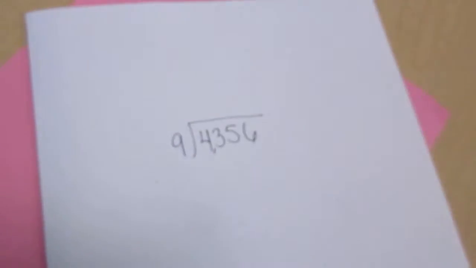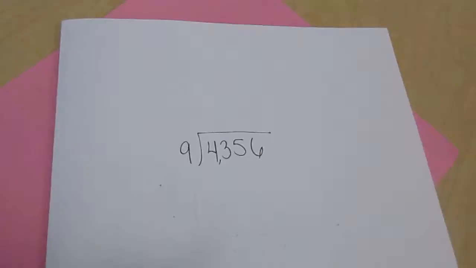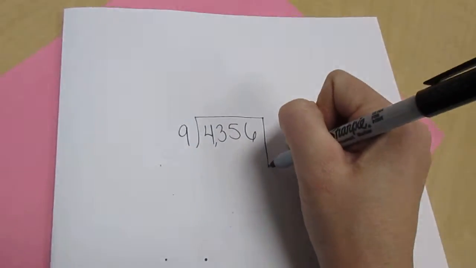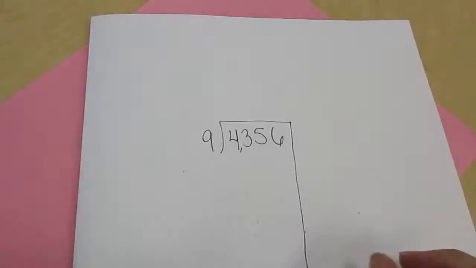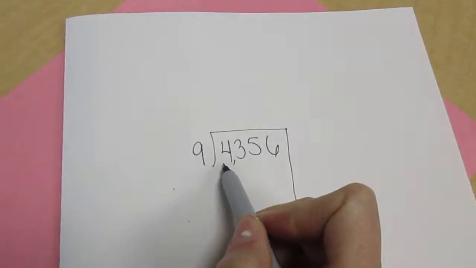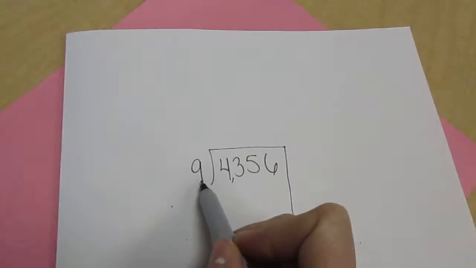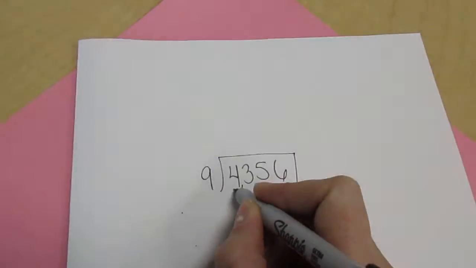Okay, here is the second problem explaining partial quotients. So we set our problem up. We draw a line going down the right-hand side so we can put our partial quotients over here. Now, I always tell the students to look at the divisor and the first digit in your dividend. Since 9 is larger than 4, we need to look at the first two digits.